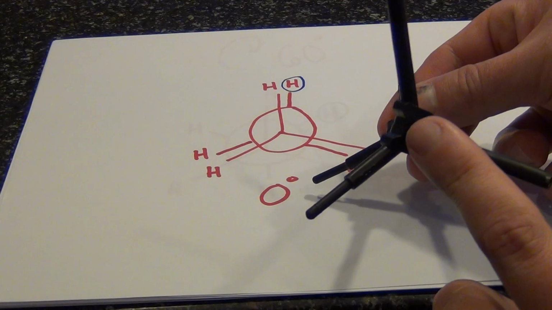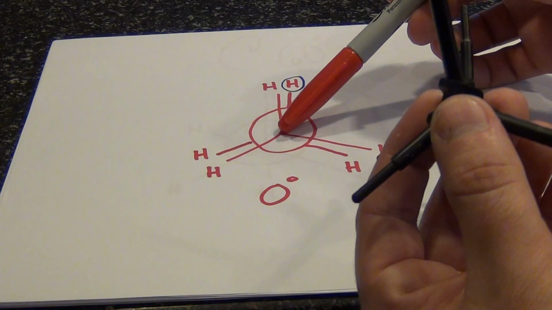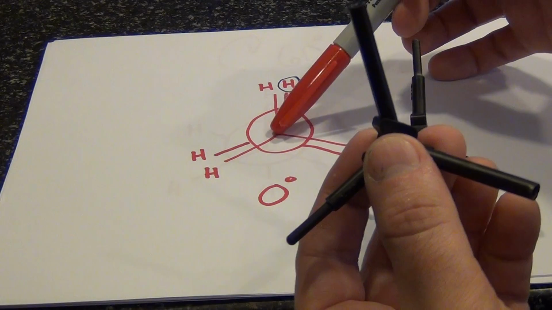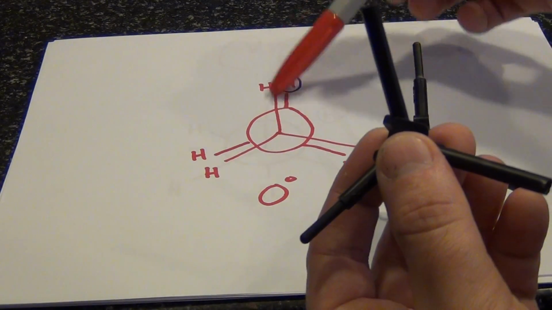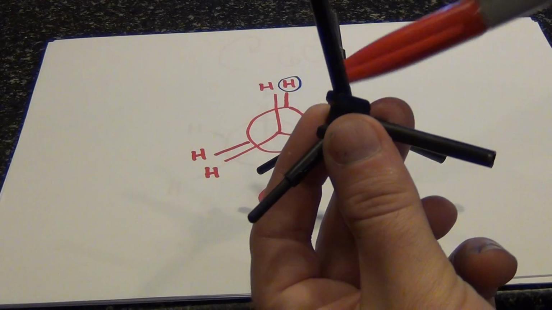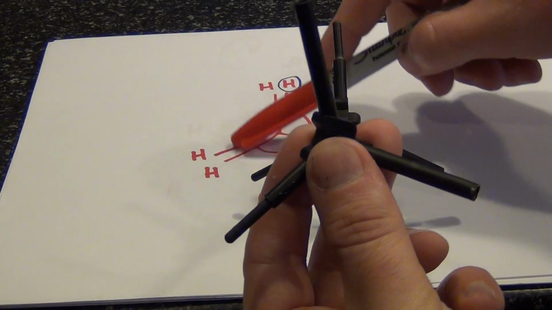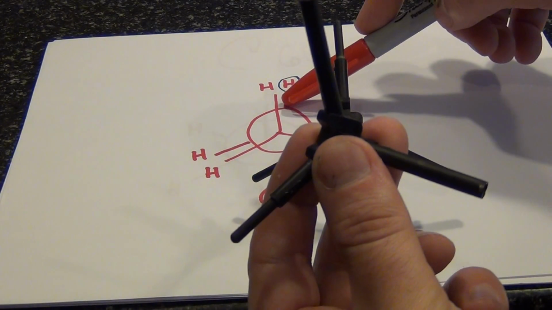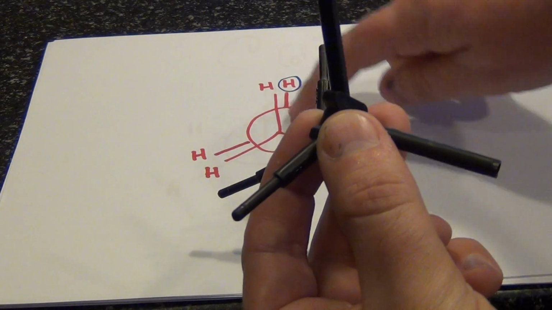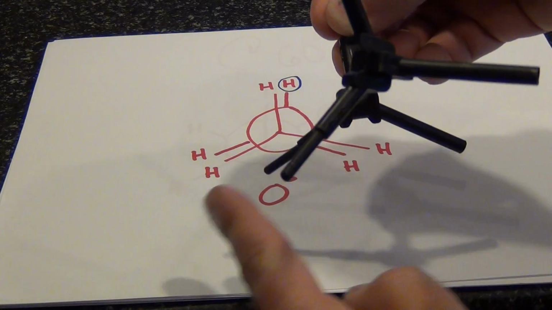This is our front carbon, which can be represented on our drawing by this intersection here. This large circle is our back carbon. The front carbon has 3 hydrogens coming off, 1 going up, 1 left, and 1 right. The back carbon, which we can't see if we look at it in this perspective, is represented by this circle. Attached to this circle are 3 lines with H's for our hydrogens, 1 going up, 1 going to the right, and 1 going to the left.